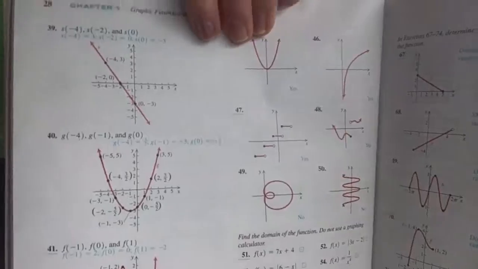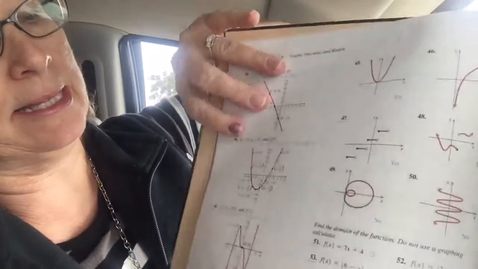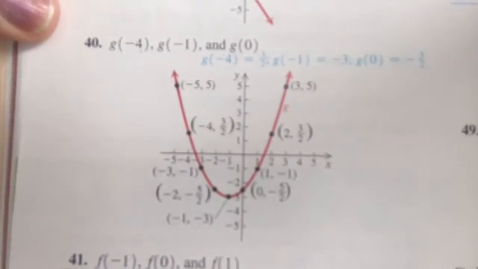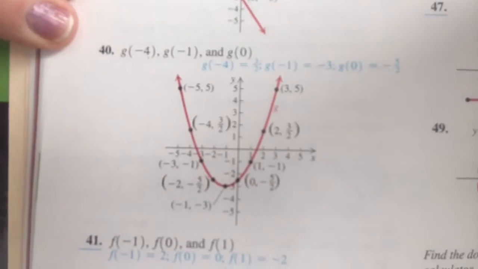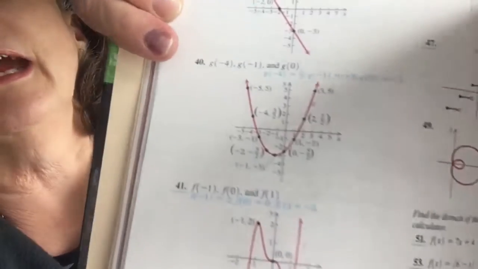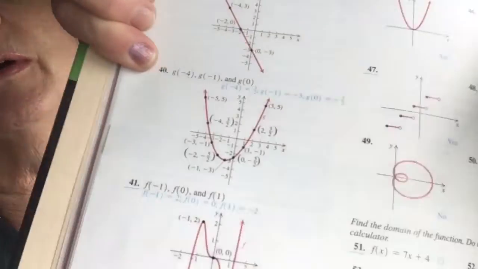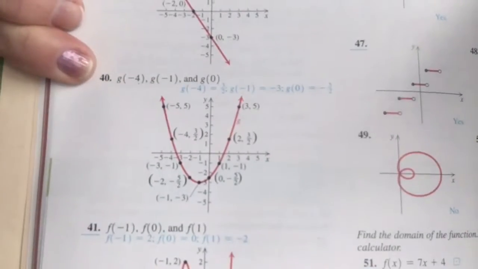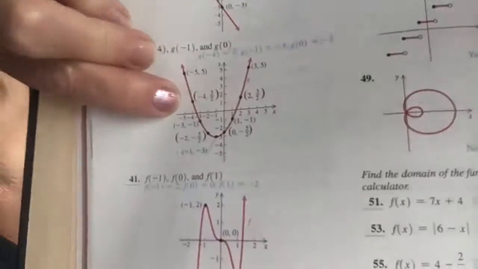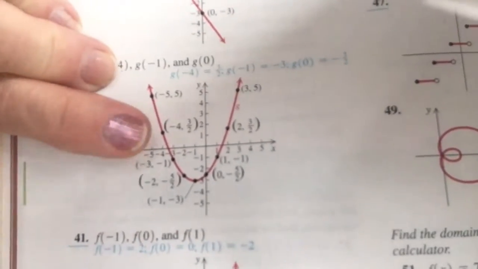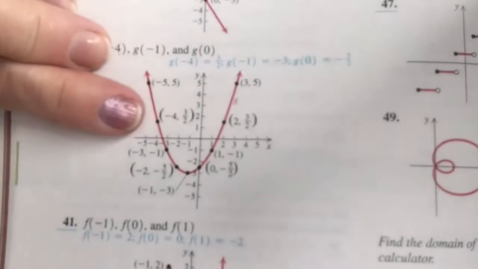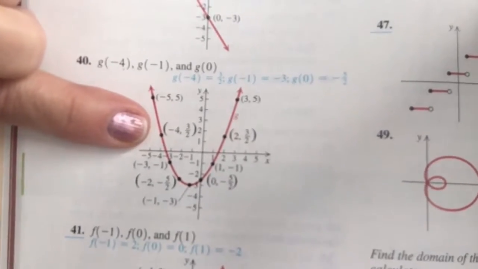Well, problem number 40 is a little problematic because it is a picture that we have to evaluate. So here is the picture of a parabola on problem number 40. And they're asking us to find g of negative 4. So what we're going to do is find where the x is negative 4. And x is going to be negative 4 right there at that point, negative 4. And it says negative 4, 3/2. So the answer to the first one is going to be 3/2.